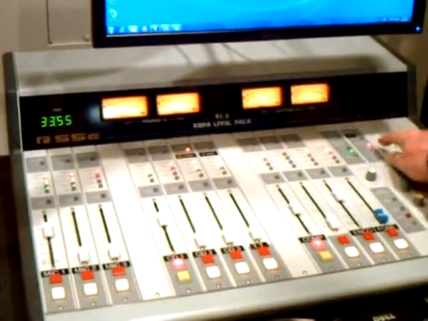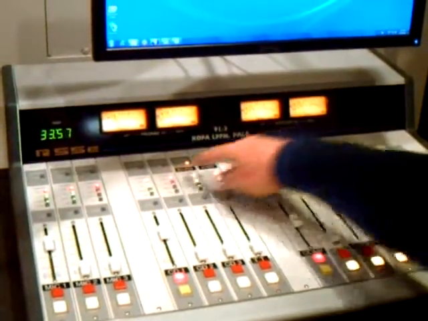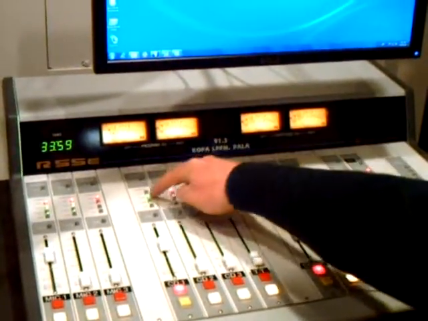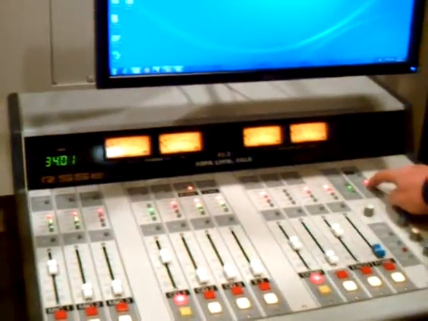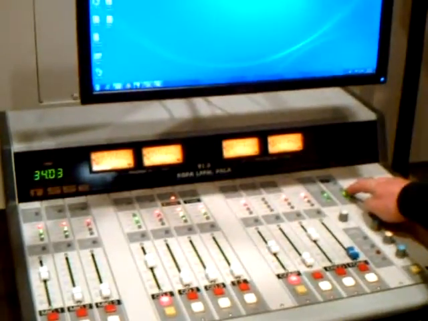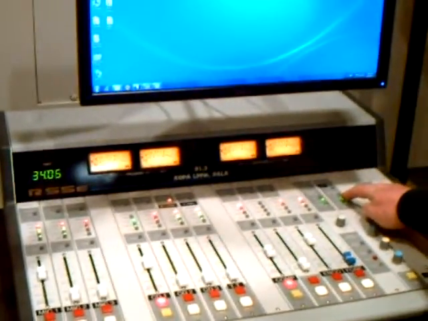We're listening to program right now. So if I take it out of program, but it's still in audition, if we switch to audition, there it is. So that's an example of how you can be doing 2 different things at the same time.